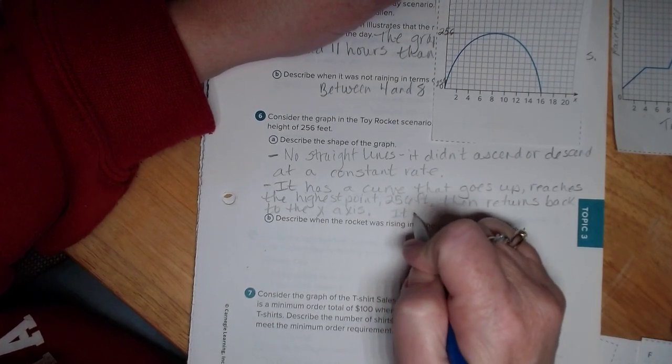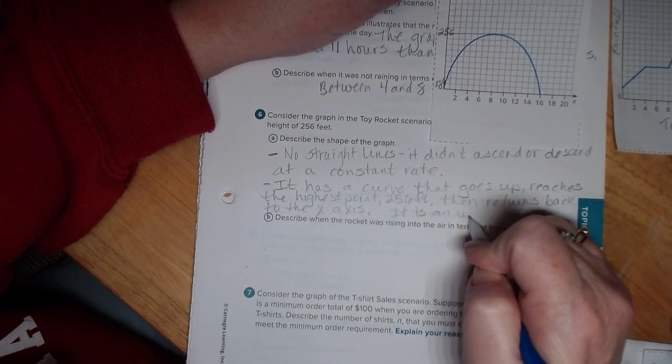We can really just say it is an upside down U.